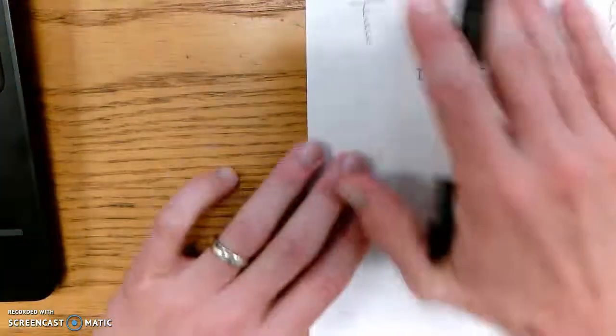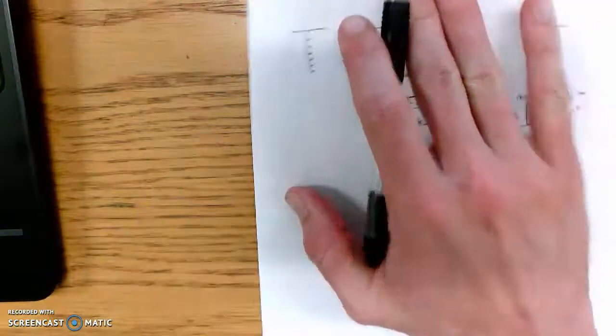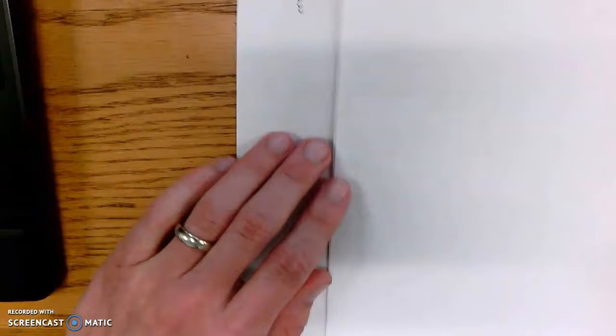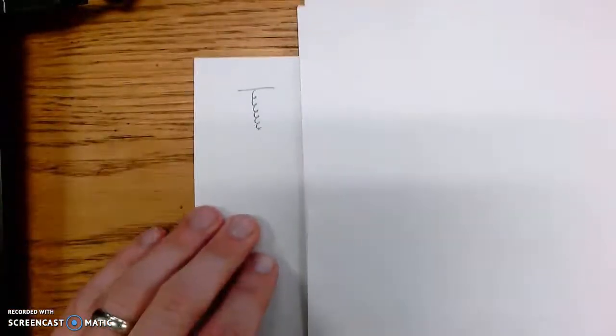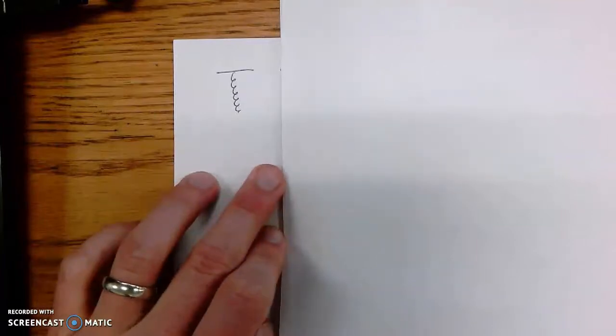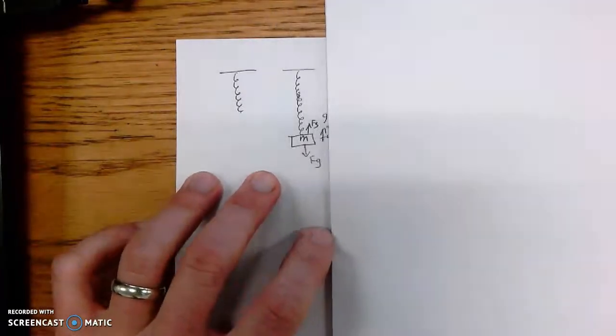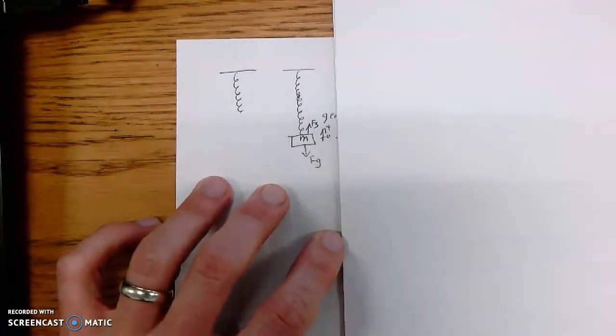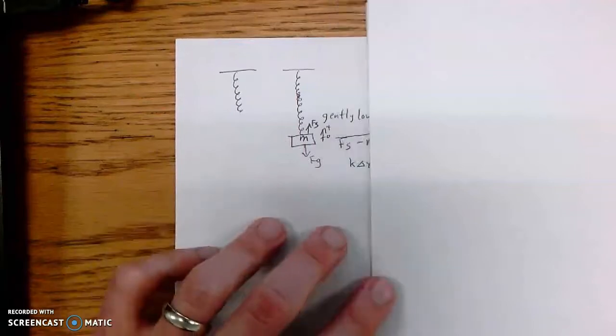What if we had something where instead we hang the spring vertically? Okay, so we have a vertical hanging spring, and we are going to attach a mass to it, and we're going to hang the mass gently and slowly until it hangs from the spring. It's not boinging at all. We're going to gently lower it.